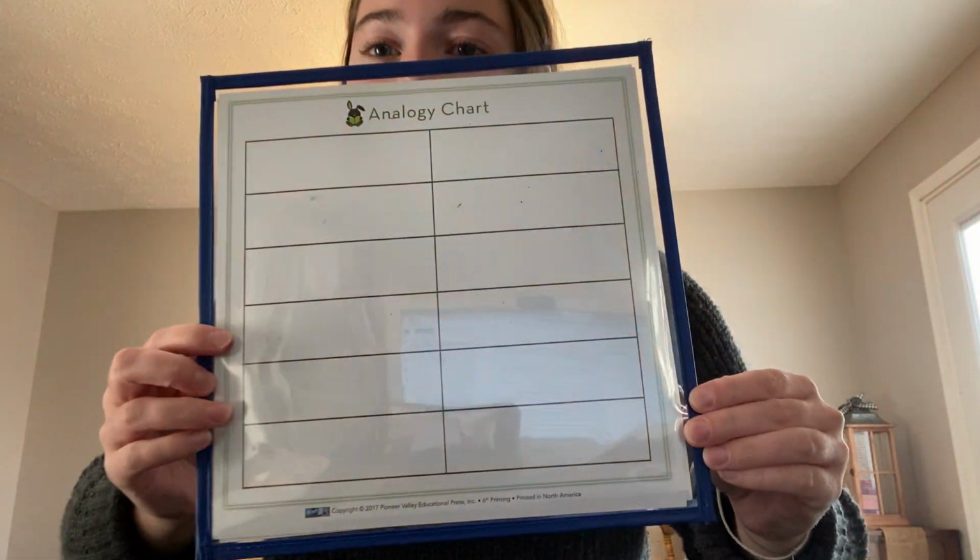Hey guys, so today we are going to talk about analogy charts. This is a great activity to use for your kindergarten and first grade students to really have them recognize patterns. This is an analogy chart right here.